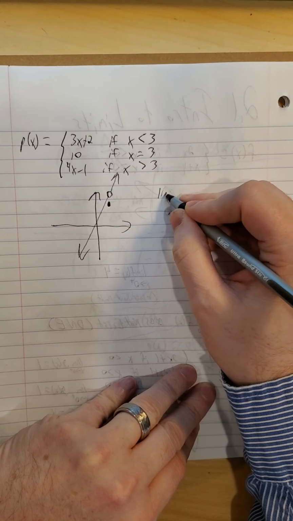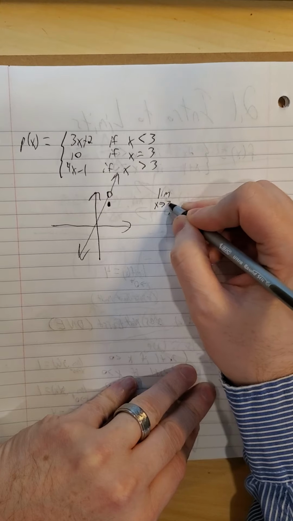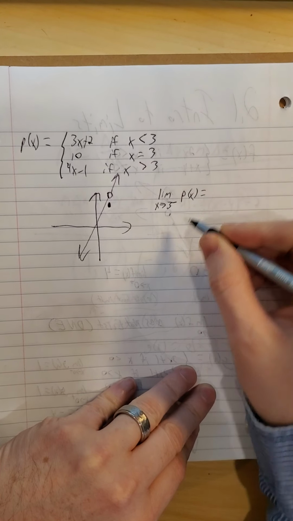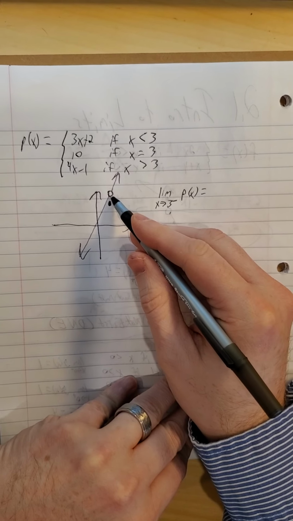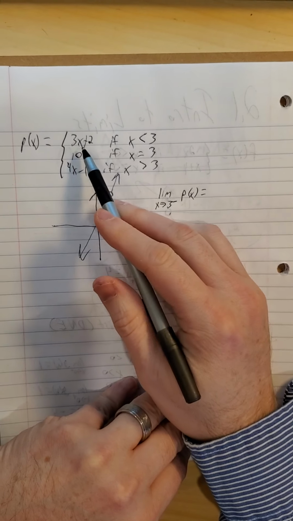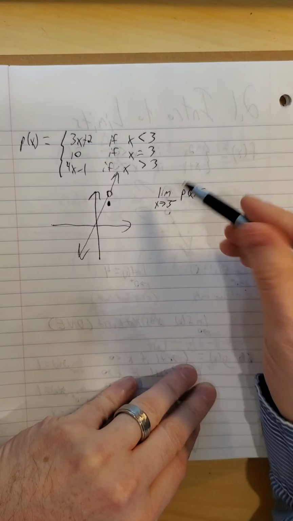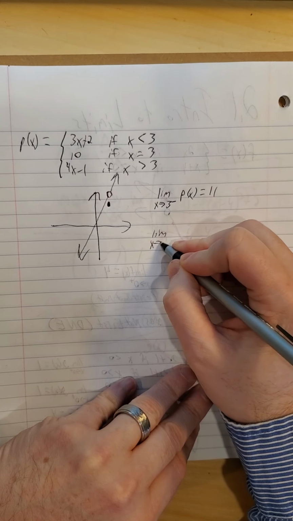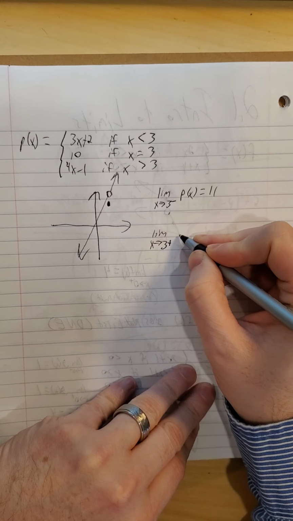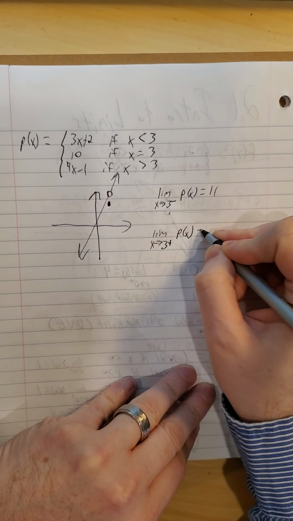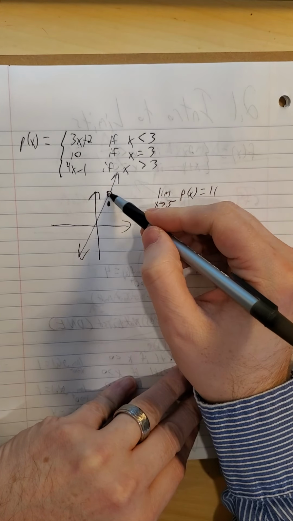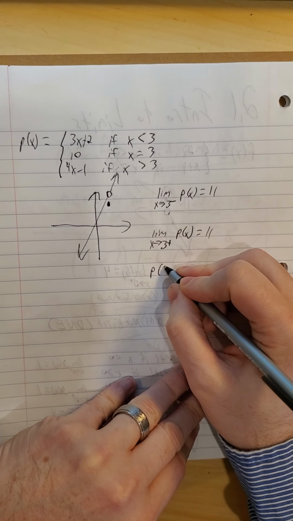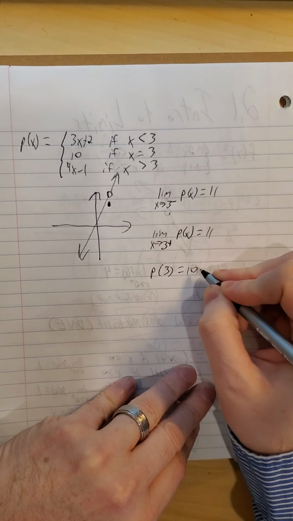So our limits: the limit as x approaches 3 from the left of function p of x. From the left side, we are approaching a y value of 11. 3 times 3 is 9, plus 2 is 11. Limit as x approaches 3 from the right of function p of x. From the right side, again, we're also getting close to 11. P of 3, however, was 10.